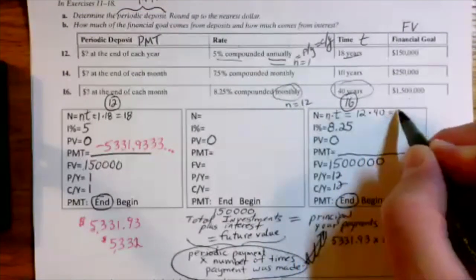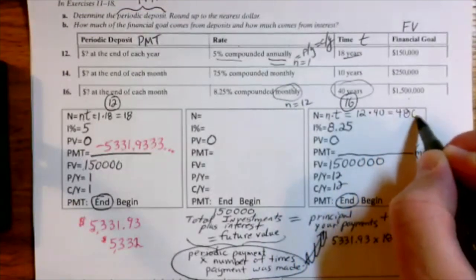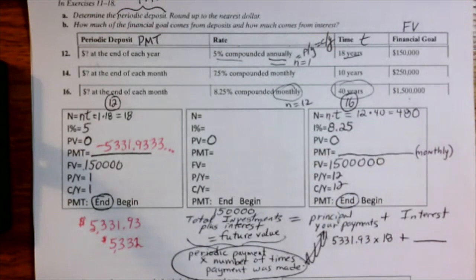So this N value that you type in has to be 480, because you're making monthly payments. You're making 12 monthly payments a year over 40 years. So in the end, you're going to have made 480 monthly payments to make up that 40 years. Okay?